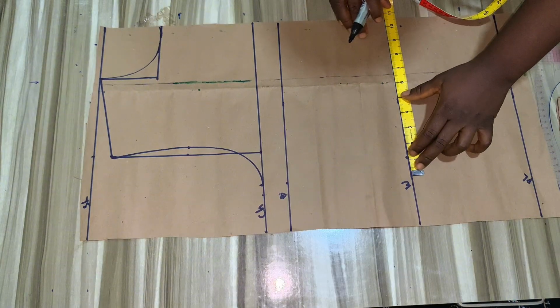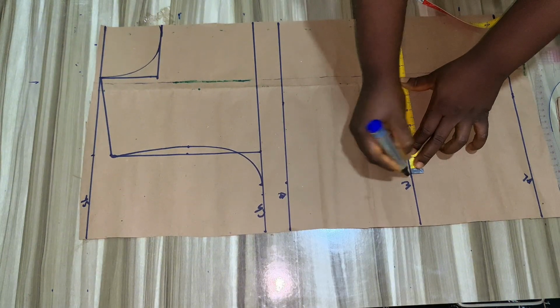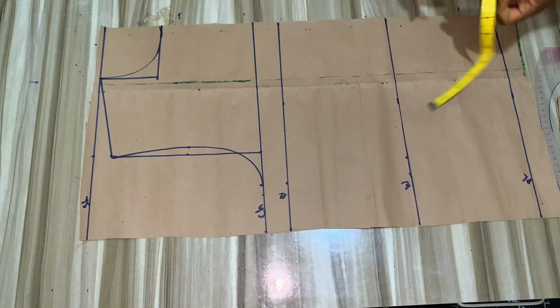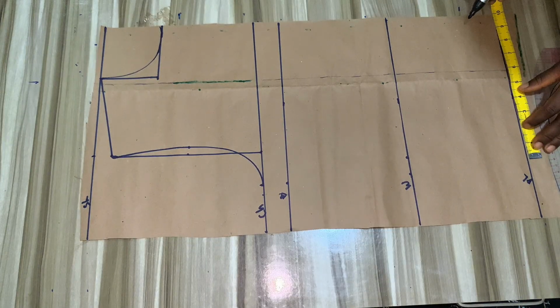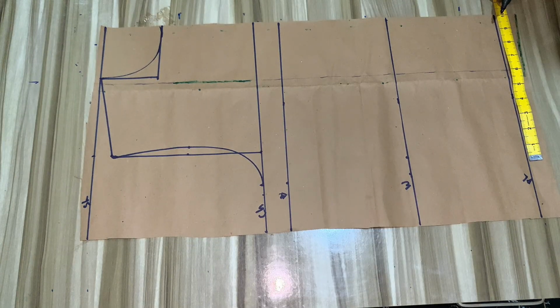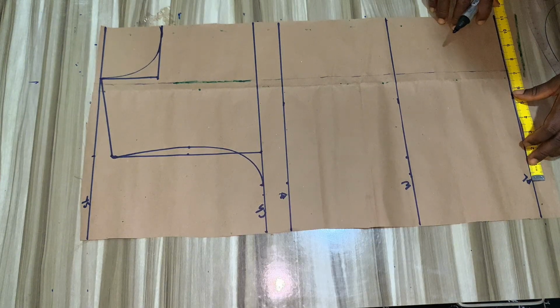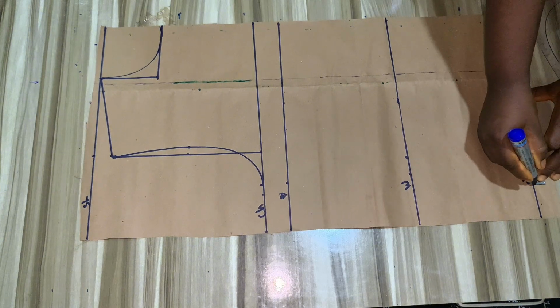But because we need to put that on this waist area, I will add 1 inch to it, so plus 1 inch. Then we move on to the full length of the bodice, where we'll be inputting our hip circumference. Your hip circumference divided by 4. The hips I'm working with is 46.5 inches, so that will be 11 3/4. So that is what I will input there.